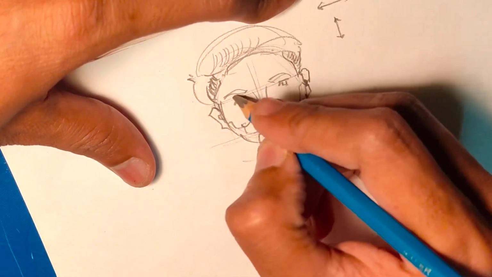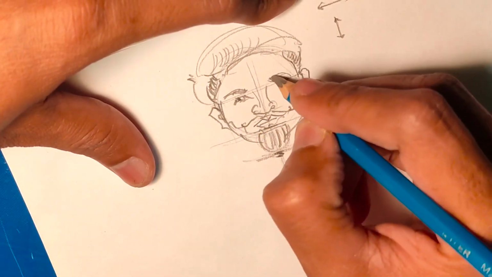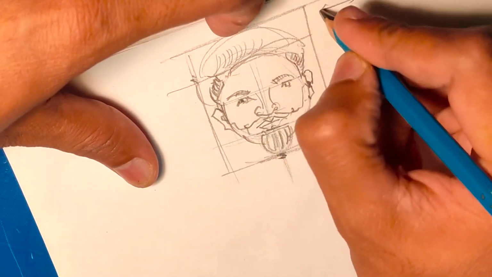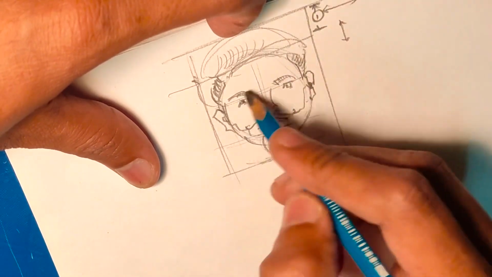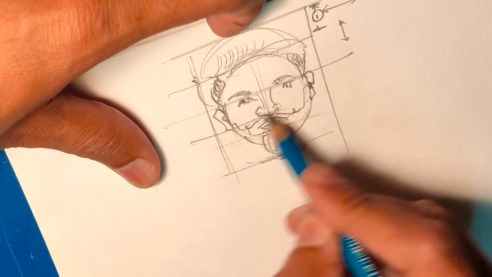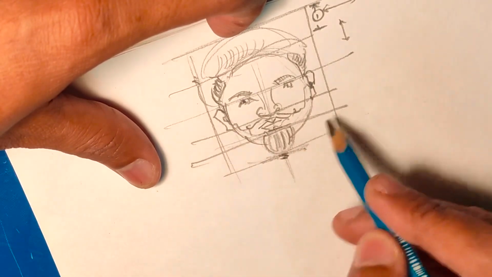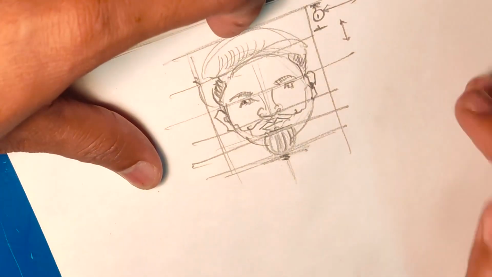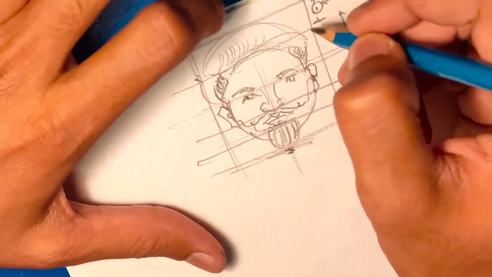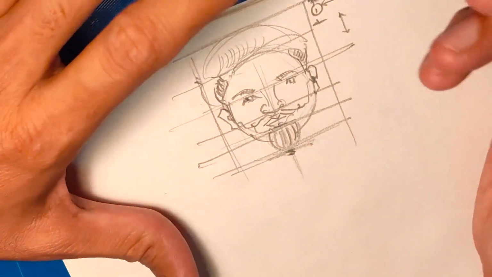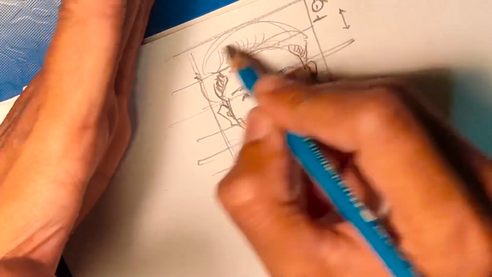So let's now divide this face into 5 parts. This is our first part, then this is the second part, this is the third part, this is the fourth part, and this is the fifth part, right? Now what we are going to do is change the widths of each of these parts.